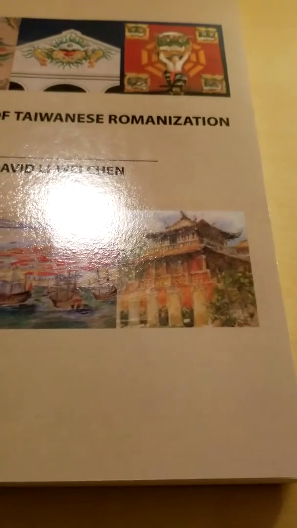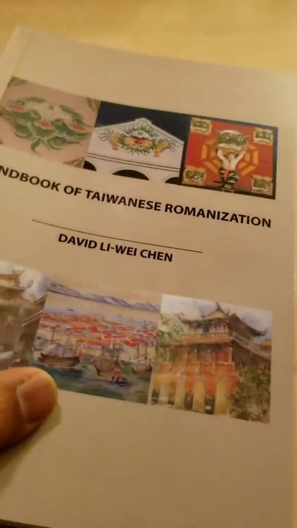And both of these romanizations are used in typing out Taiwanese. If you want to learn to type Taiwanese, there are keyboards available on your smartphone, on your iPhone and your Android phone. And I discussed those in my book as well.